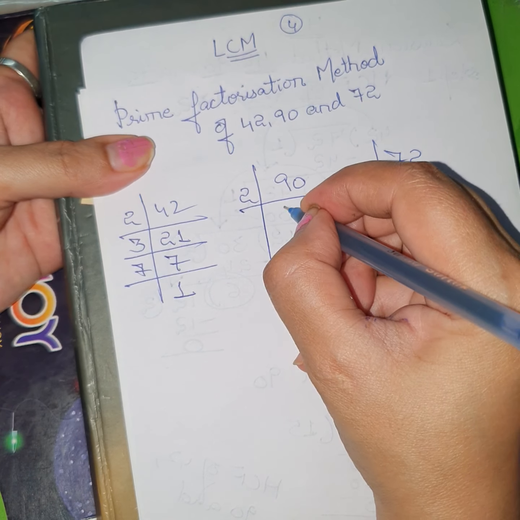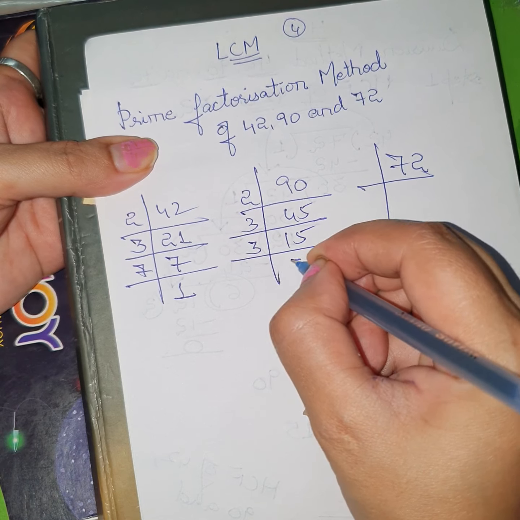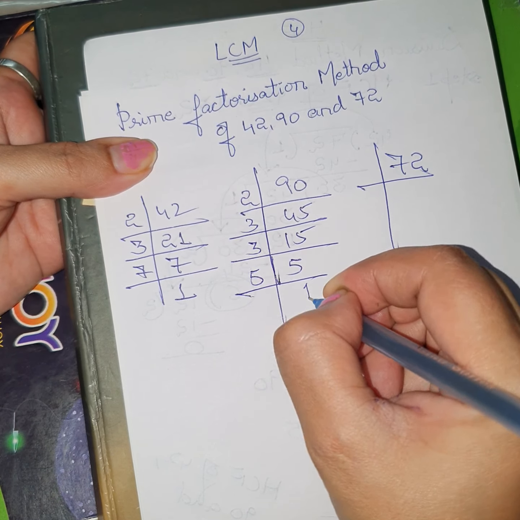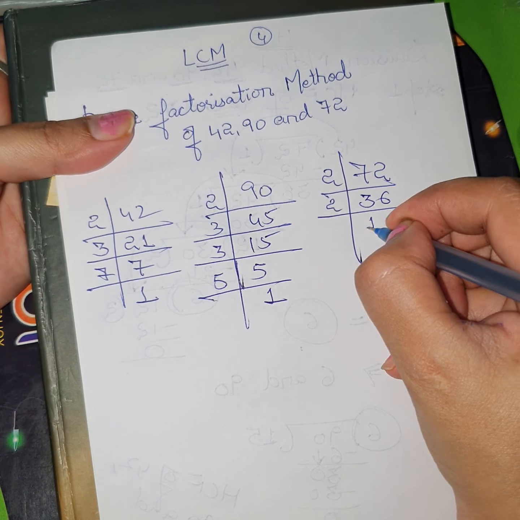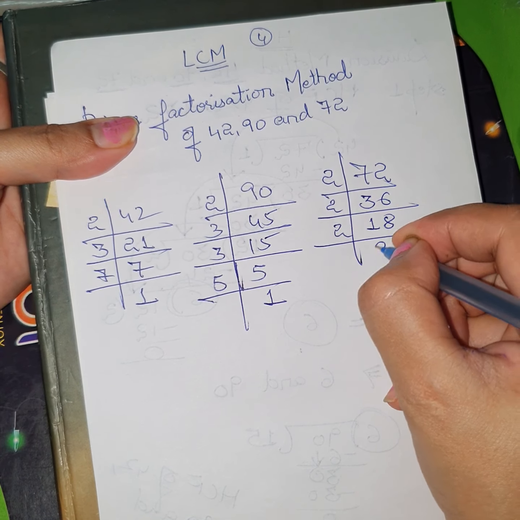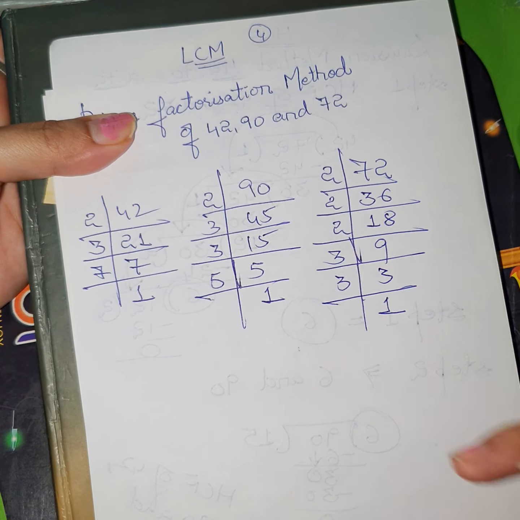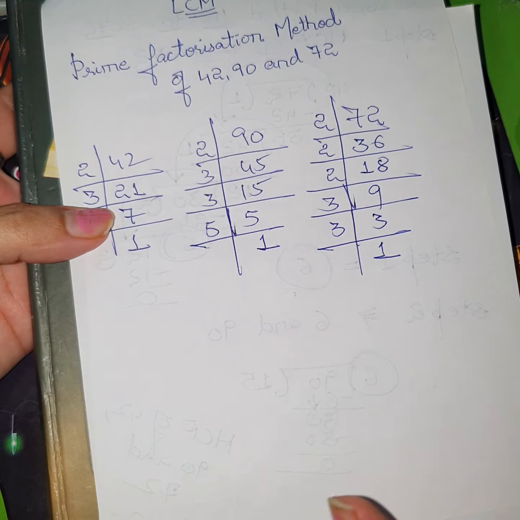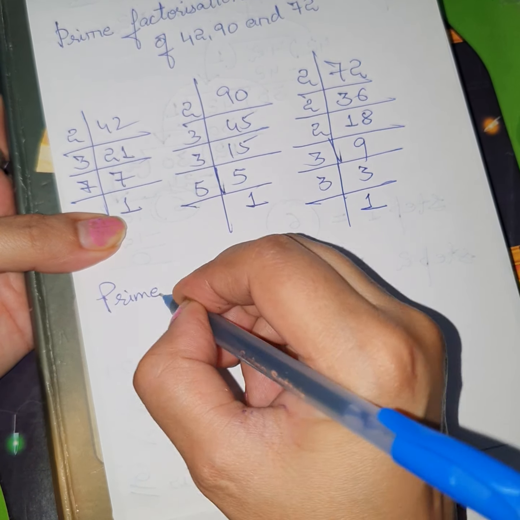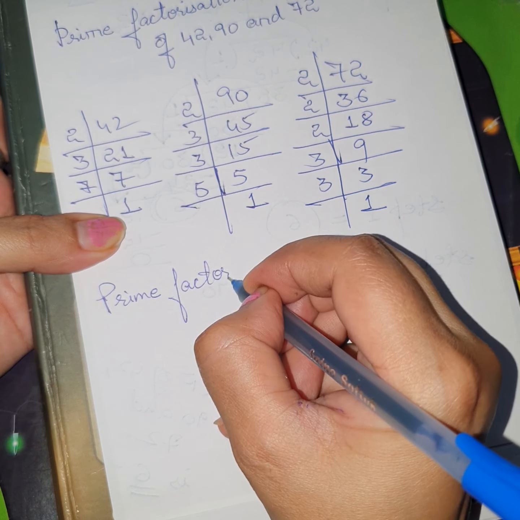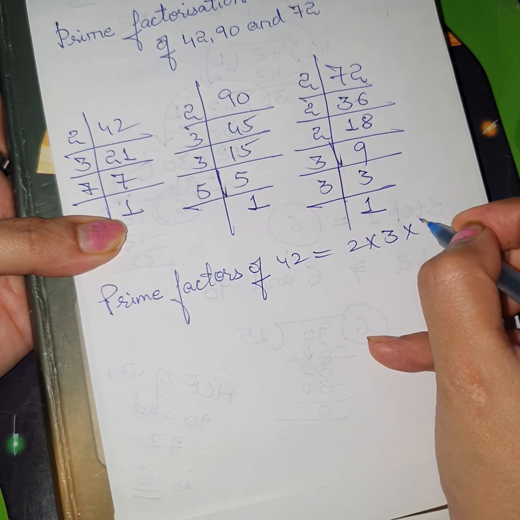Here by the table of 2, 45, then by the table of 3, 15, again by the table of 3, 5, and then by the table of 5, 1. Here by the table of 2, 36, then again by the table of 2, 18, then again by the table of 2, 9, then by the table of 3, and then finally by the table of 3. Okay. So like this, firstly you have to do the prime factorization, and then you will write the prime factors of 42. So it will be 2 into 3 into 7.